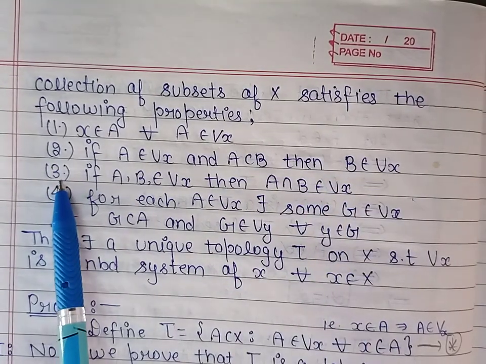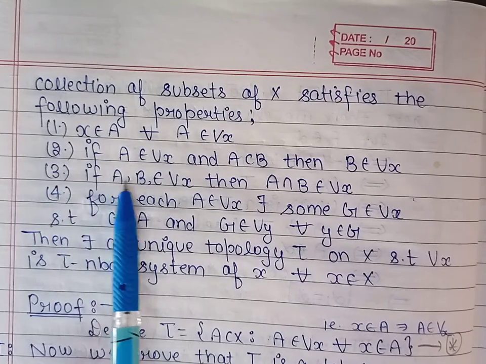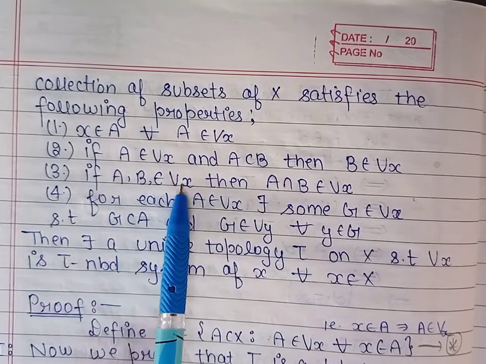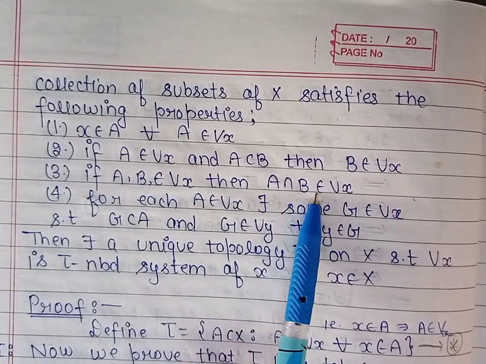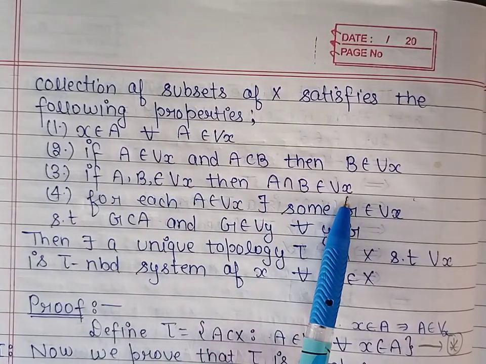In the third property, we are given that if A and B are two members from the given collection, then their intersection also belongs to the collection Vx.